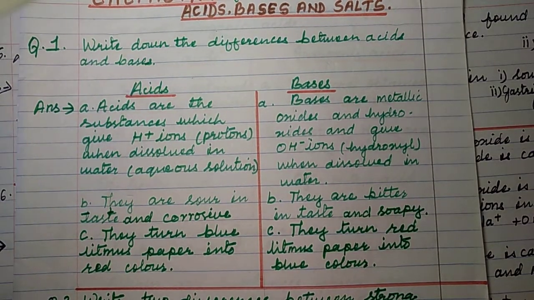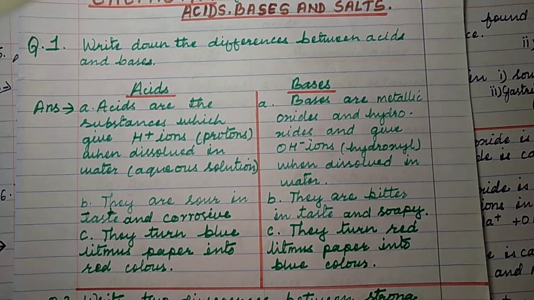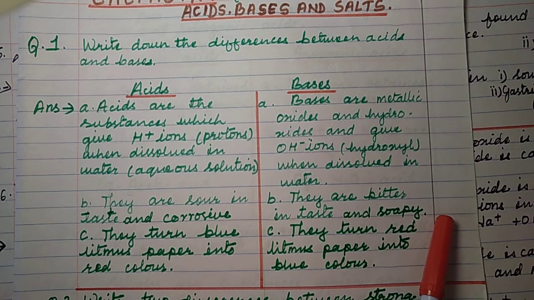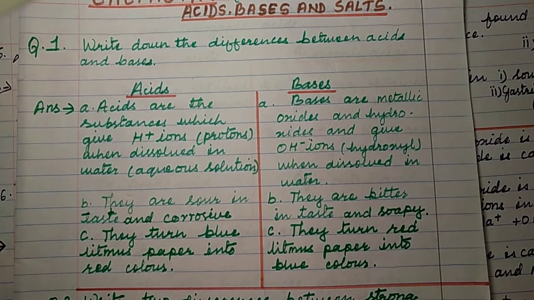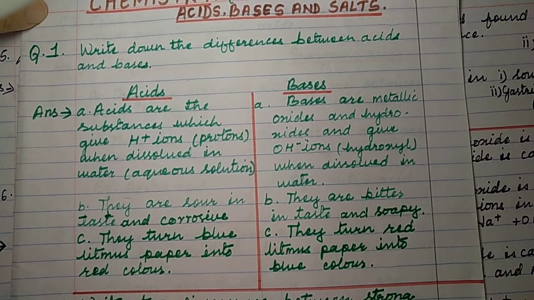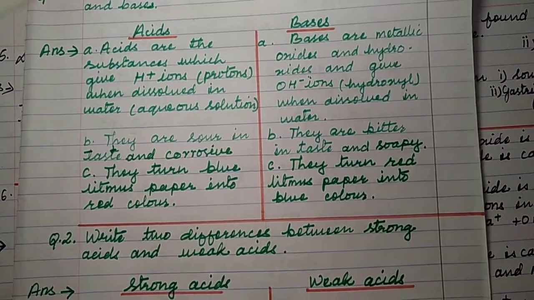If you are asked to write physical properties, then you can write: acids are sour in taste and corrosive in nature. Bases are bitter in taste and soapy in touch. And if the question asks you to write chemical property, then you can write about litmus paper. Acids turn blue litmus paper into red color, whereas bases turn red litmus paper into blue color. So these are the answers.